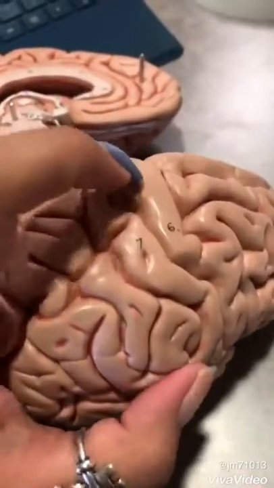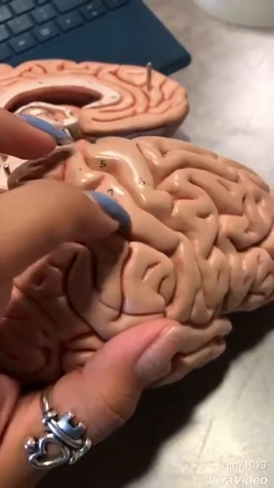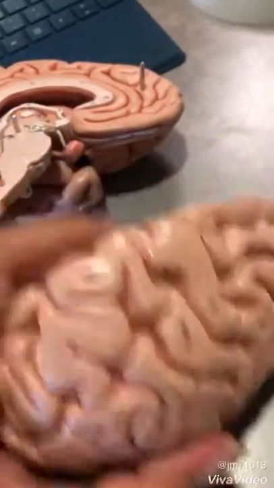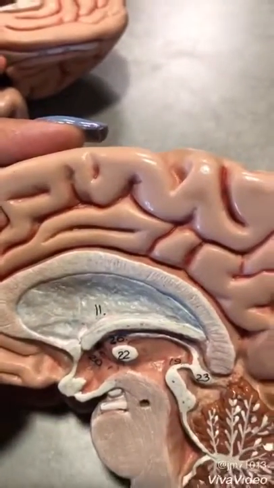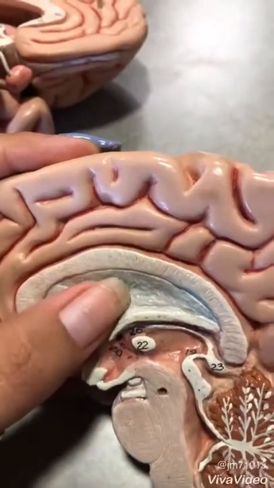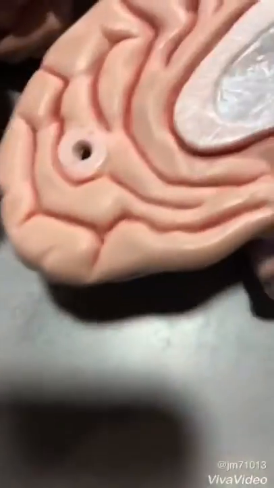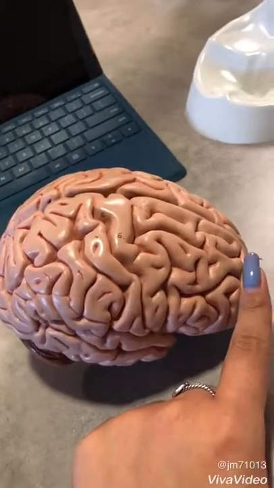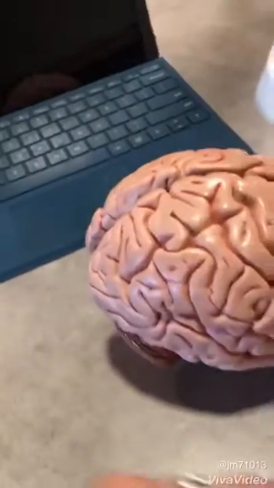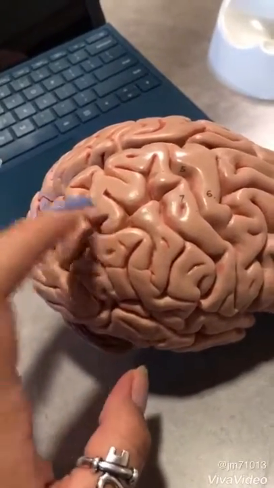The precentral gyrus is right here. The postcentral gyrus is this one right here. And the septum pellucidum is this right here. And also, okay, so this is the frontal lobe. The insula is deep to the temporal and the parietal bone.